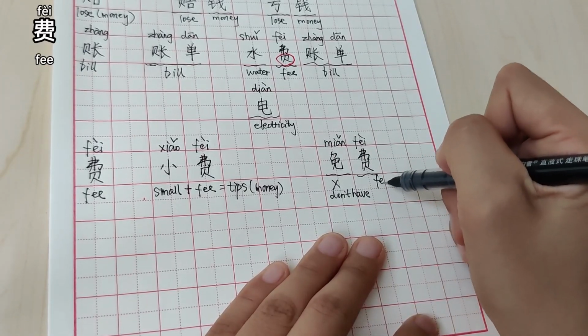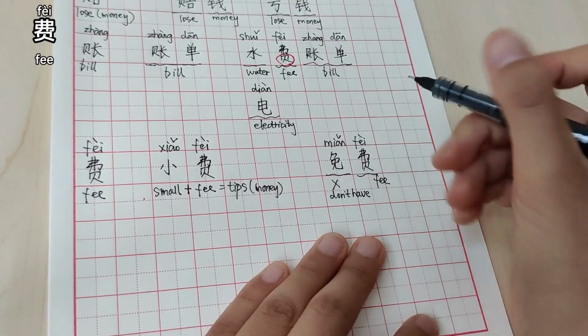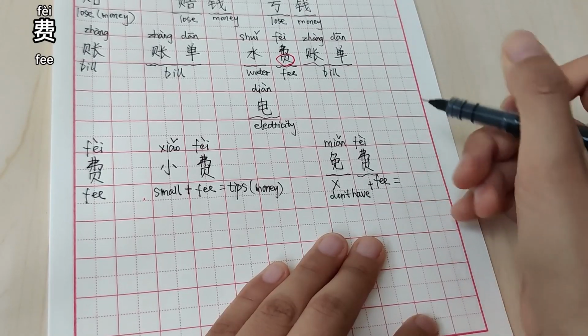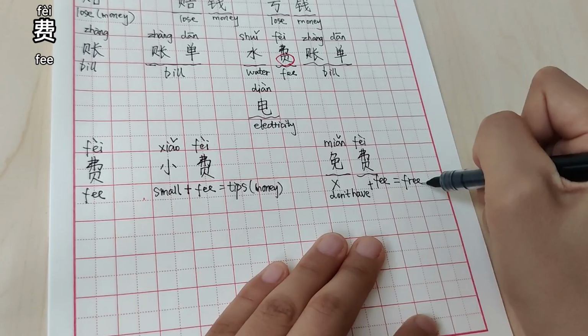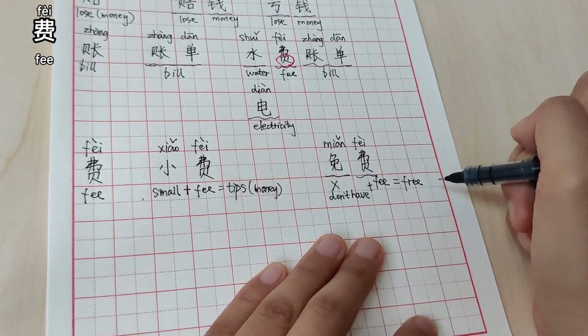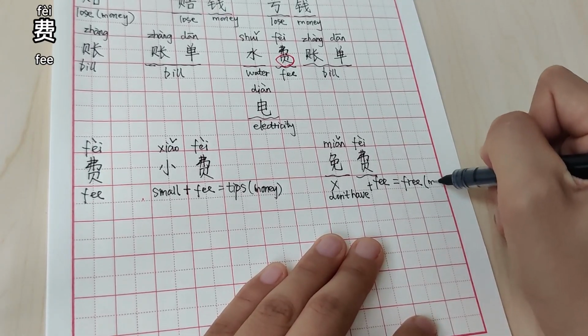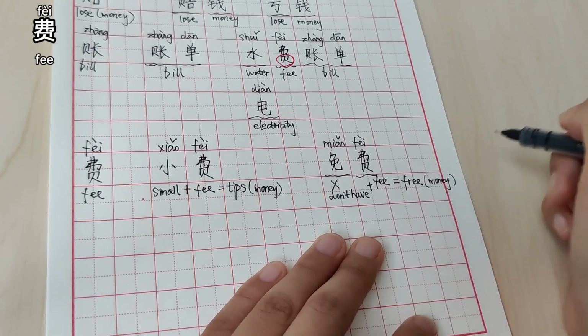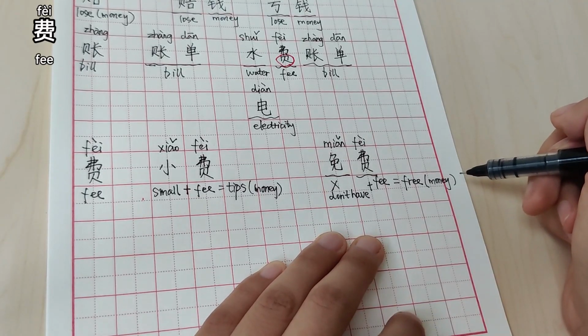Fei is the fee. So no need for the fee. That would be free. Not the freedom free, is the free refers to the money. Like you don't need to pay the money.